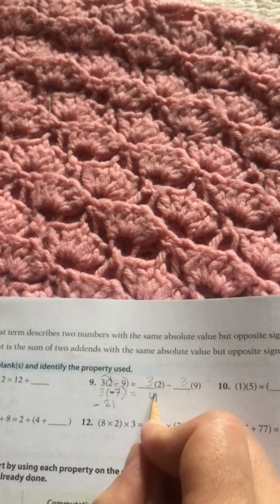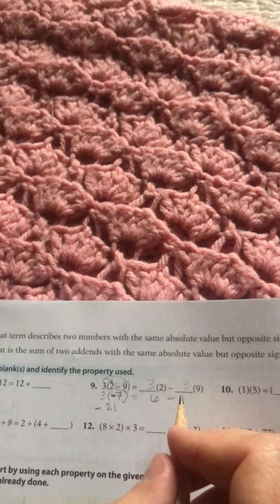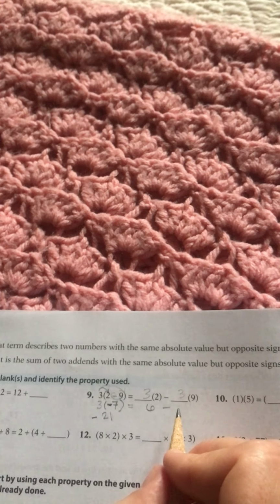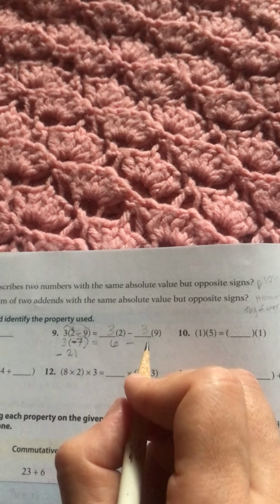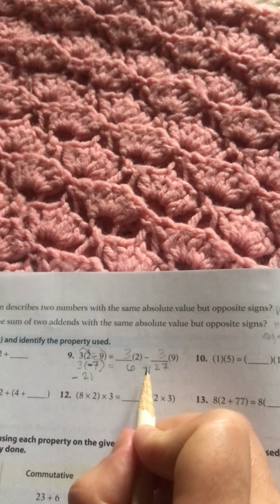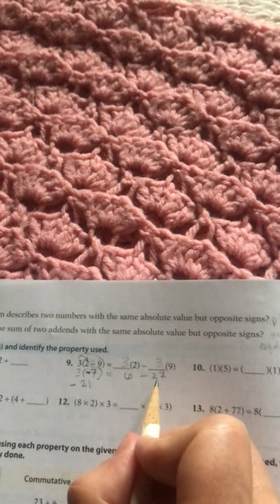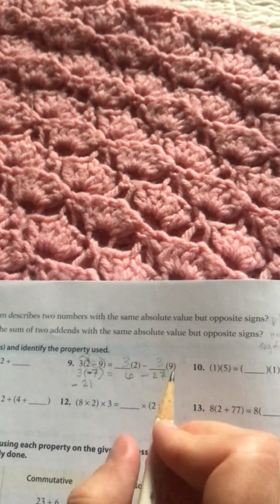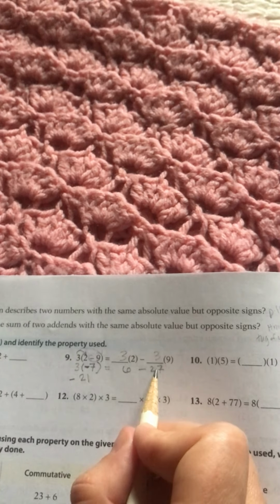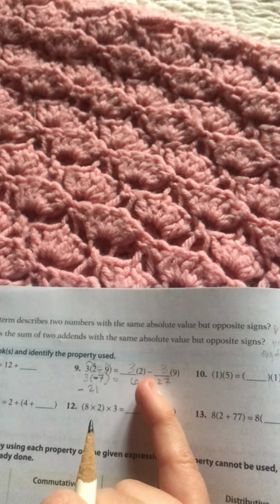3 times 2 is 6, minus 9 times 3 is, I'm having a blank moment. Let's see, 27. Yeah, okay. So 27. See, this would be a really long one to have to draw out on a number line. So hopefully you know that you take the difference of these two numbers. Remember that the word difference means subtract.